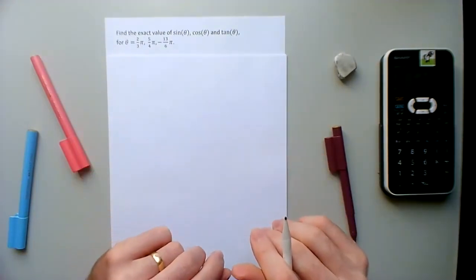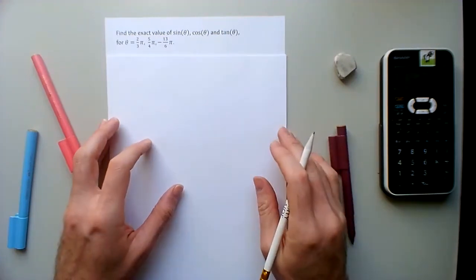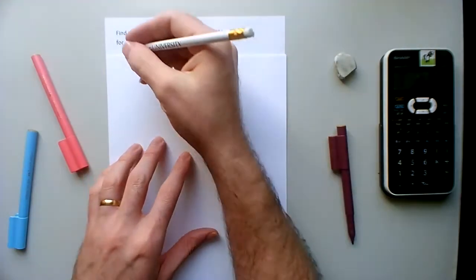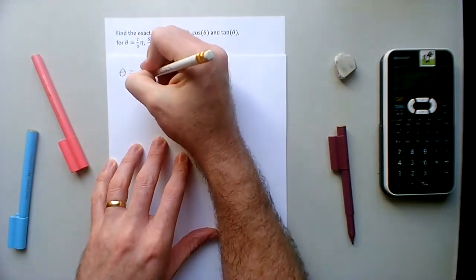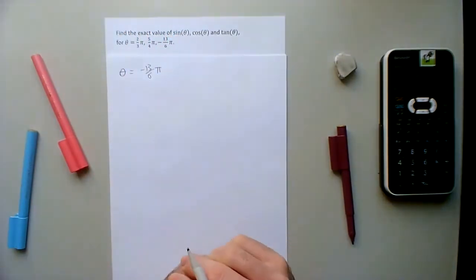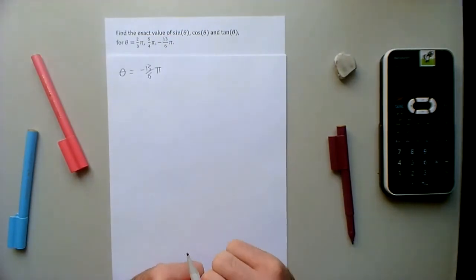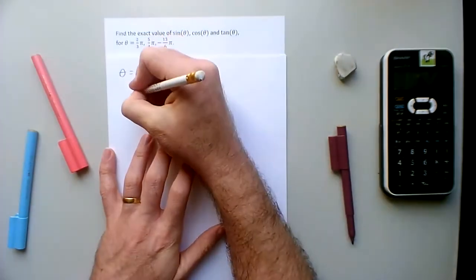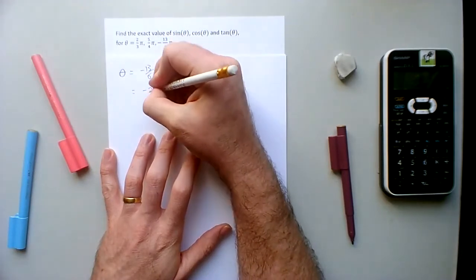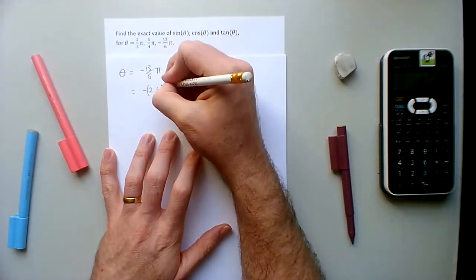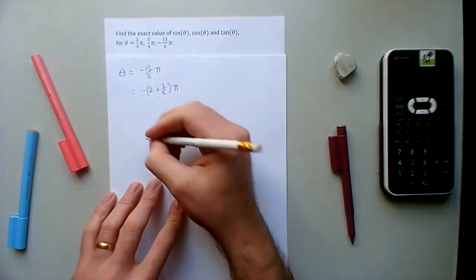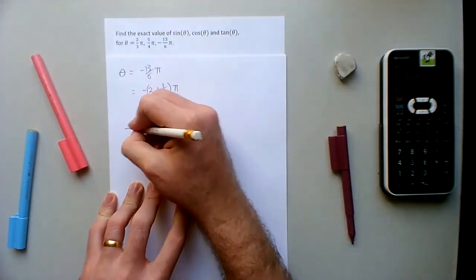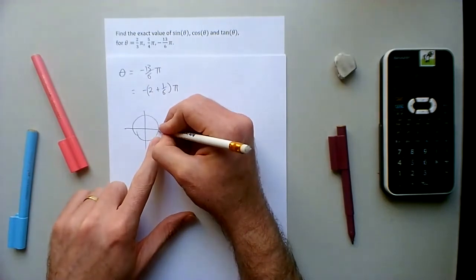Minus 13 on 6 pi. All right, well, 13 on 6, 12 on 6 would be 2. So 2 and a 6th of pi. So the minus means I'm going this way.